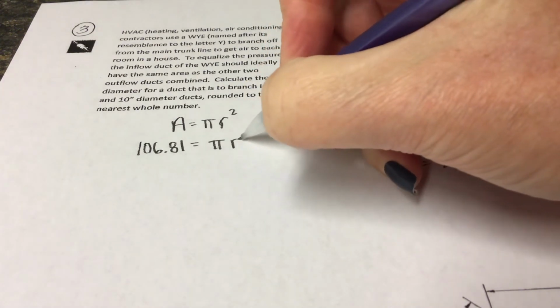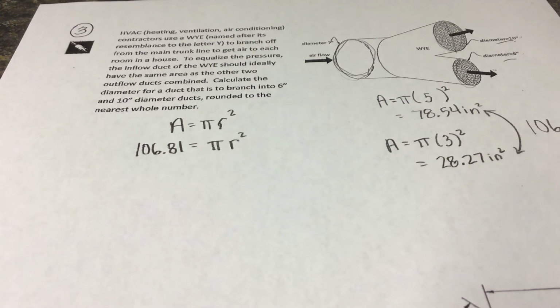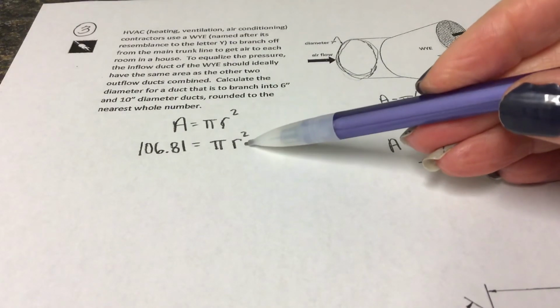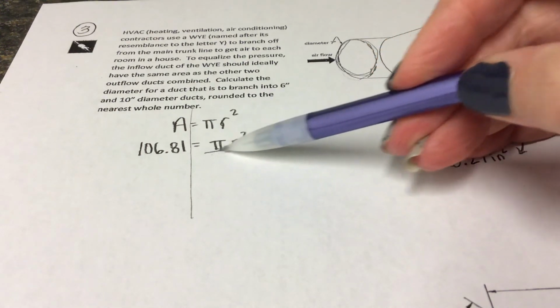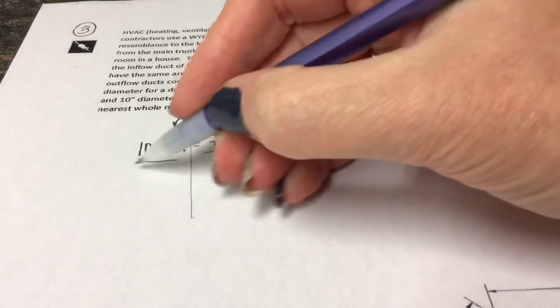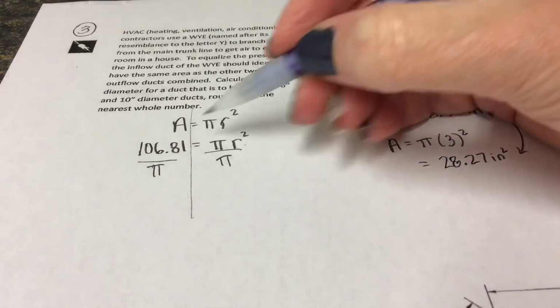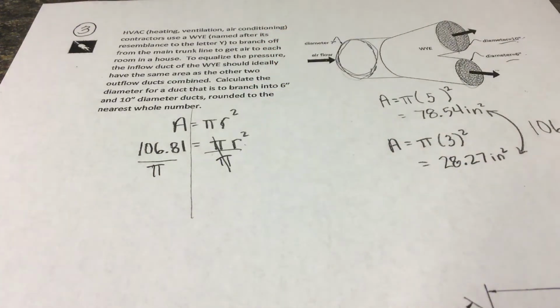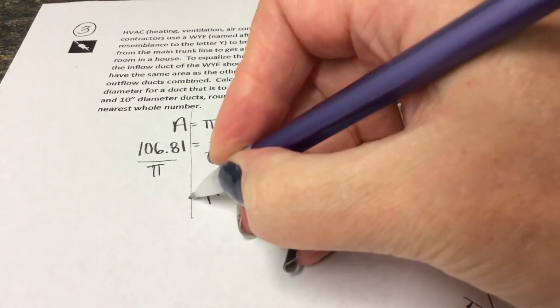And we don't know what our R value is, so we got to do a little bit of algebra. We're going to try to get this R by itself, so that means that we're going to divide both sides of this equation by pi. These two pi's are going to cancel out, and we're going to be left with r squared.